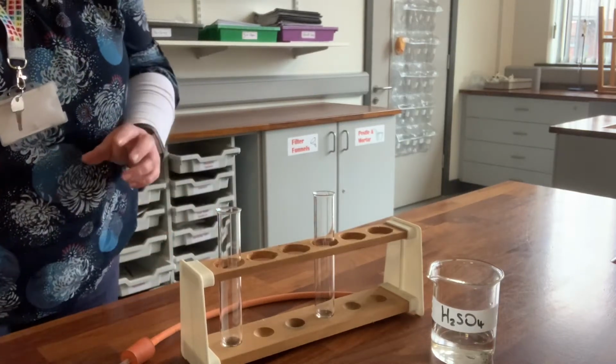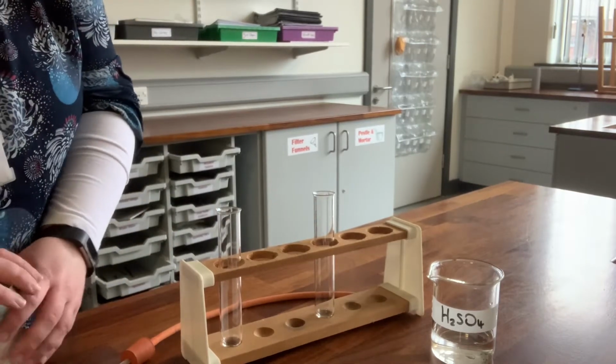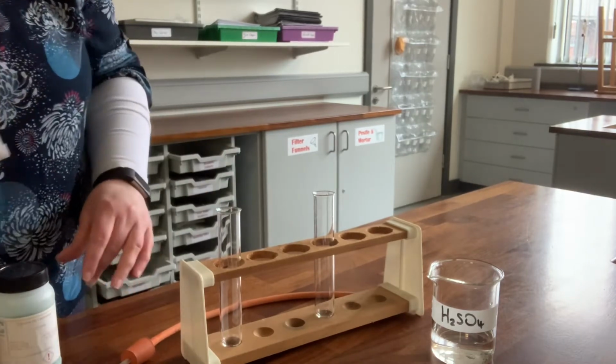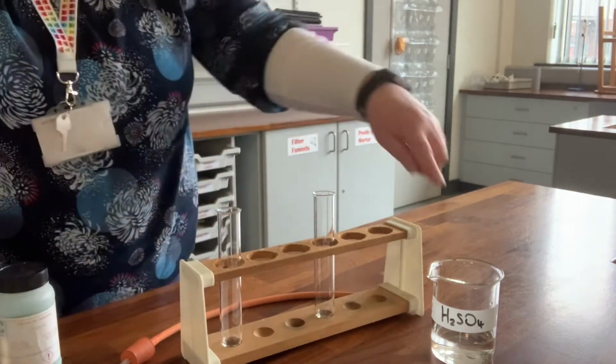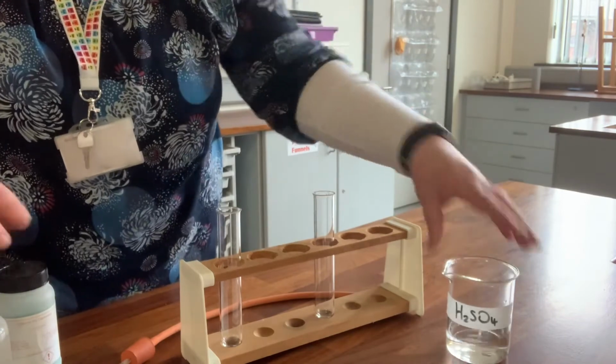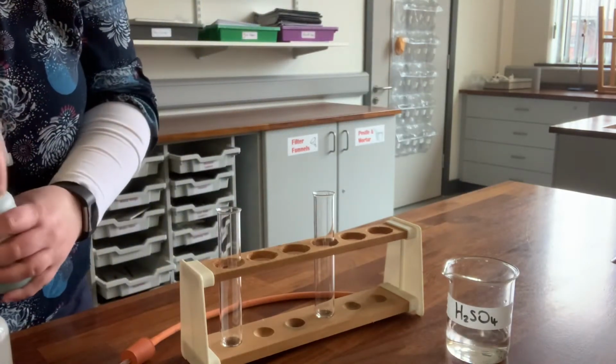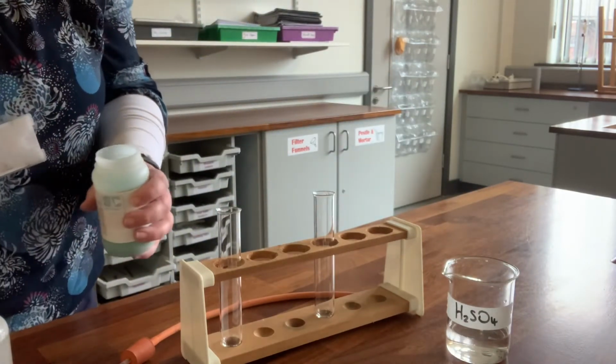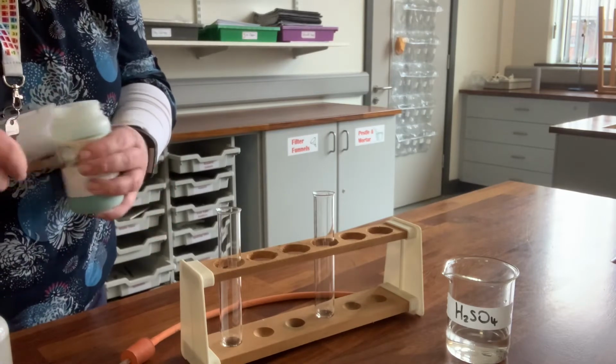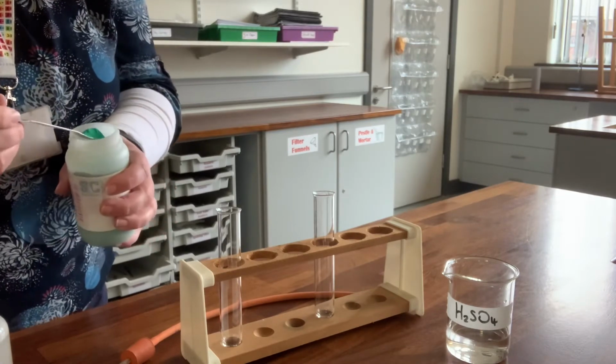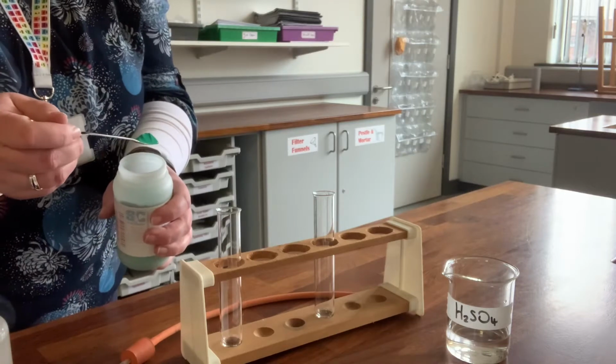So this is the second neutralisation reaction I'm going to show you today, and this is the apparatus that I need for it. So I am going to use sulfuric acid again, which is a colourless liquid, but this time I'm going to react it with copper carbonate. So you may remember that copper carbonate is a green powder, a really fine, nice green powder.